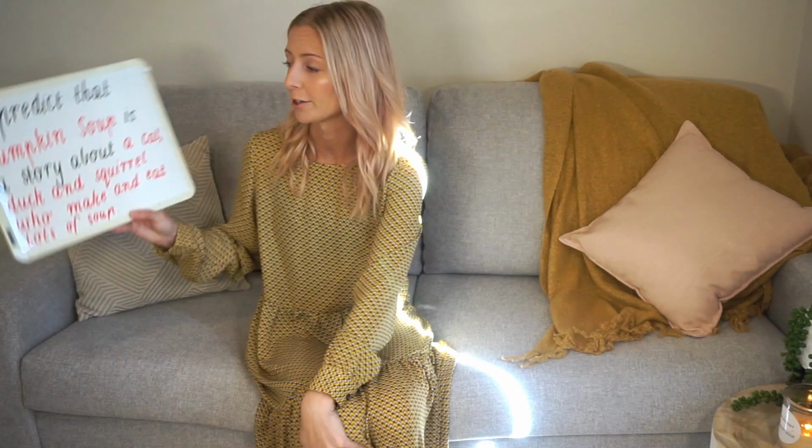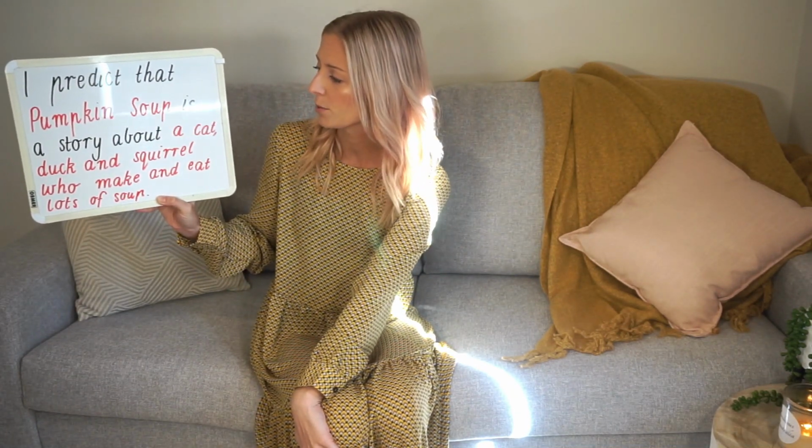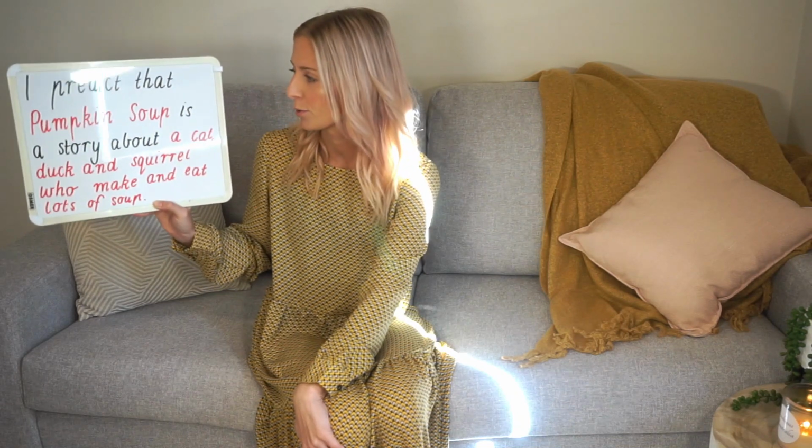Alright, what I'm going to do now is I'm going to actually write down my prediction based on the front cover illustration and the title. So for this, I'm going to get my whiteboard out. Alright, I've written my prediction down, so if you'd like to copy this one down at home yourself, then by all means please do. My prediction though on Pumpkin Soup is, I predict that Pumpkin Soup is a story about a cat, duck and squirrel who make and eat lots of pumpkin soup.